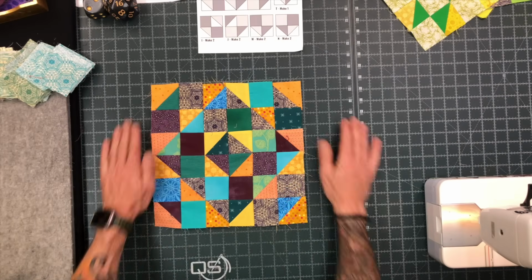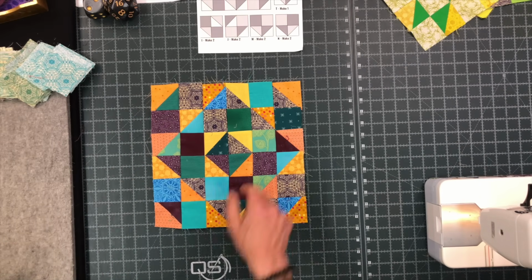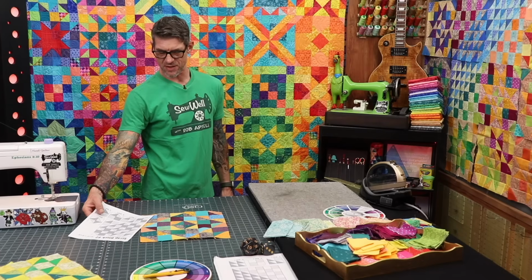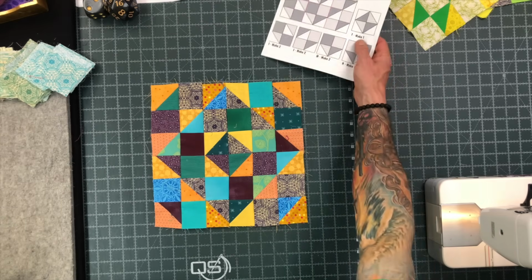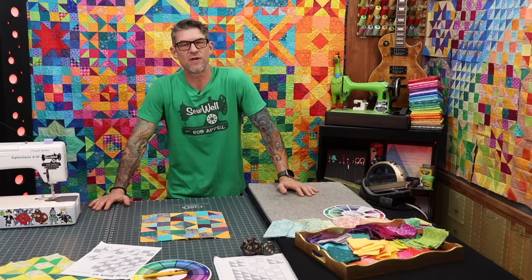Here's our block. Really excited about this. Like I said, different than expected, but it certainly is going to work. It's going to really be fun to drop it into the project, into the quilt over here, and see what happens.